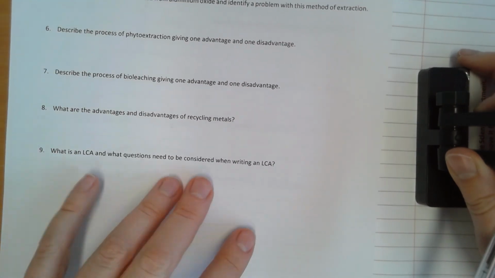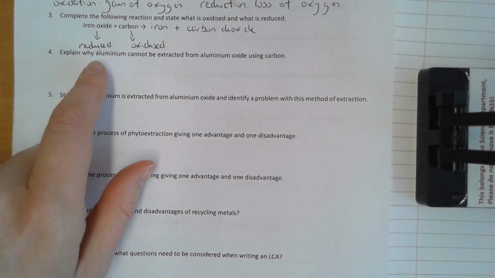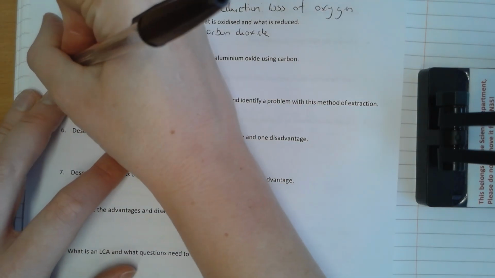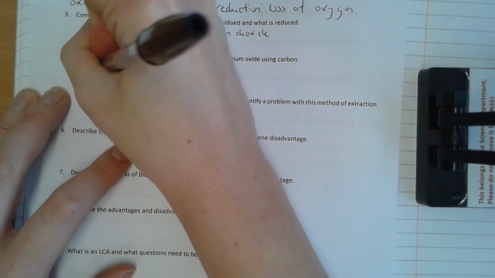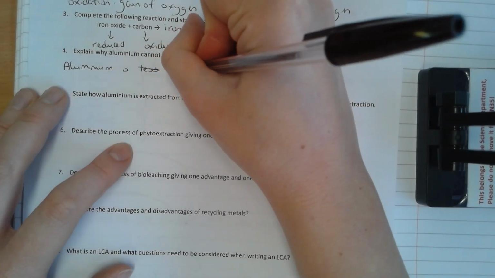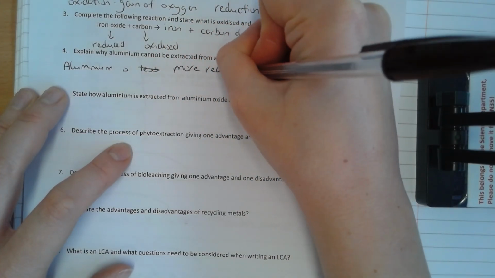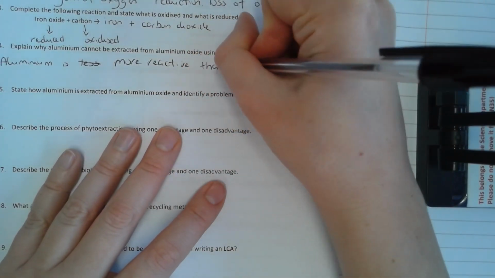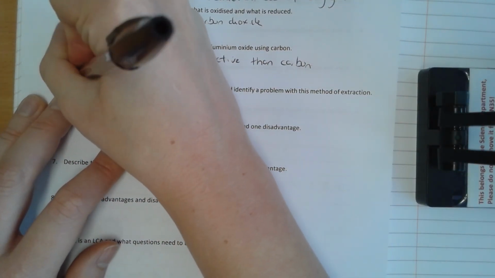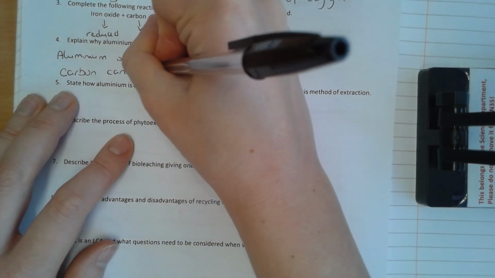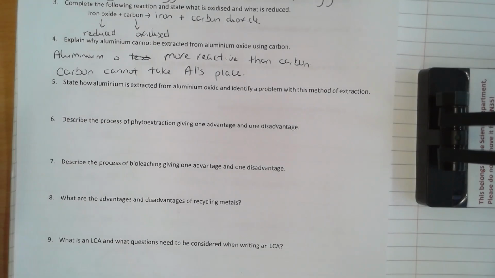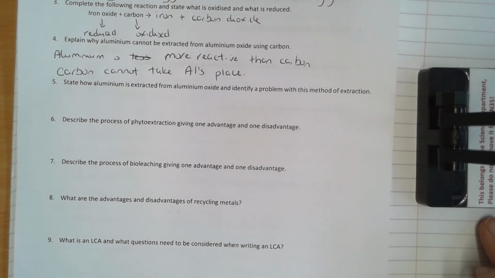Now I'm going to answer this question with you because the way we phrase this is quite specific. Explain why aluminium cannot be extracted from aluminium oxide using carbon. First thing we're going to state is aluminium is less reactive than carbon. No, it's not. Aluminium is more reactive than carbon. So what does this mean? This means that carbon cannot take aluminium's place. Okay, it cannot take its place because aluminium is more reactive.